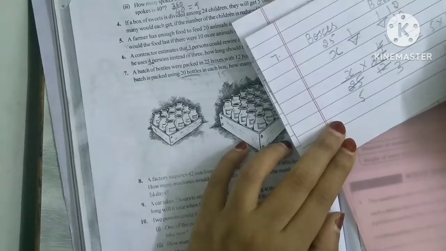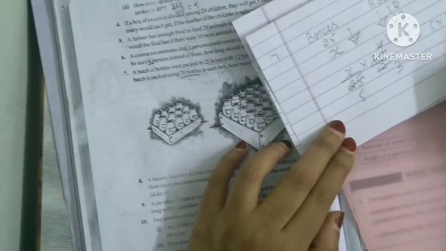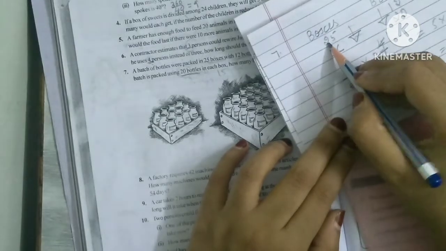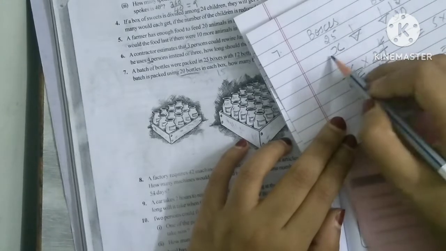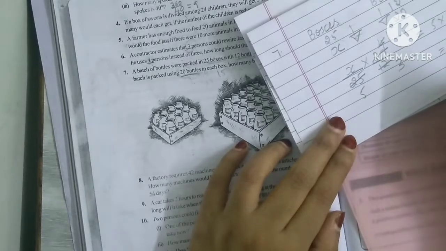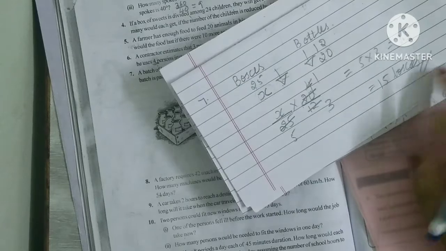So your answer is how many bottles? How many boxes? 15 boxes is your final answer. See, in 25 boxes you can fill 12 bottles. Now in how many boxes can you fill 20 bottles? So your answer is 15 boxes. Answer here is 15 boxes.